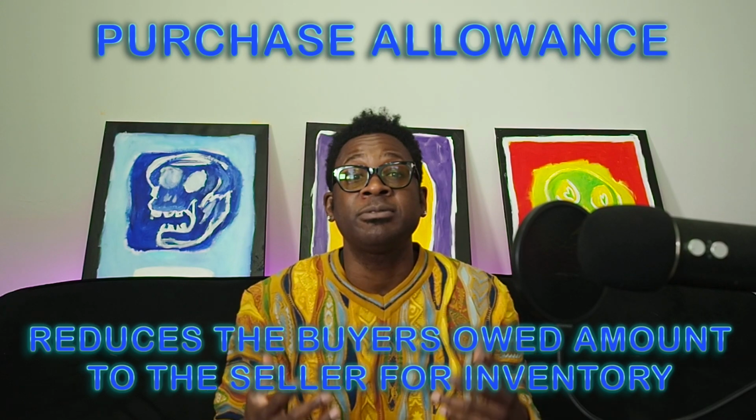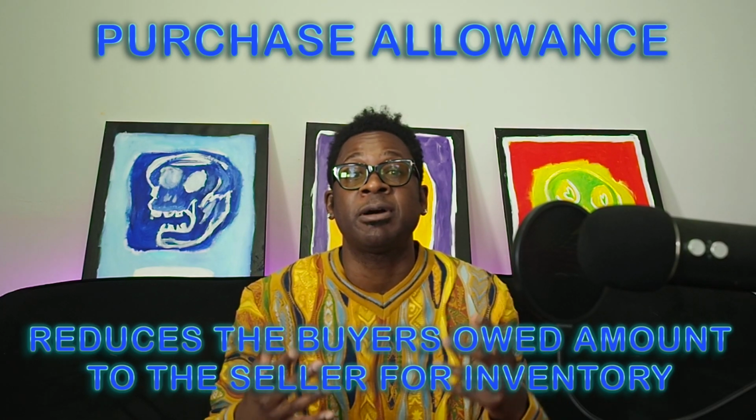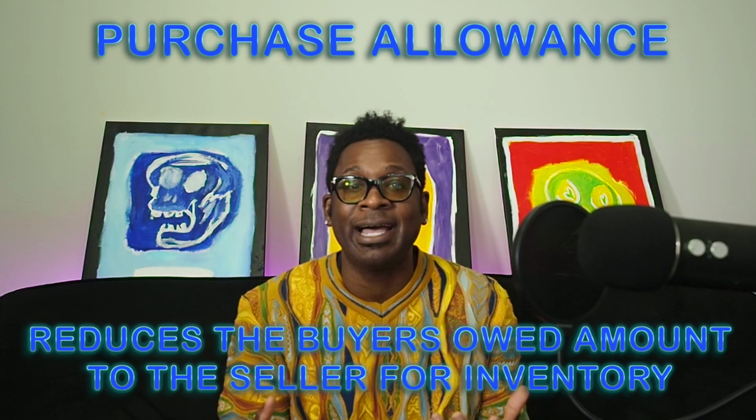So what about an allowance? Well, on the purchaser side, an allowance is accounted for exactly the same way as a purchase return. But there's a big major difference. An allowance is when the seller reduces the amount that's owed to them from the buyer.